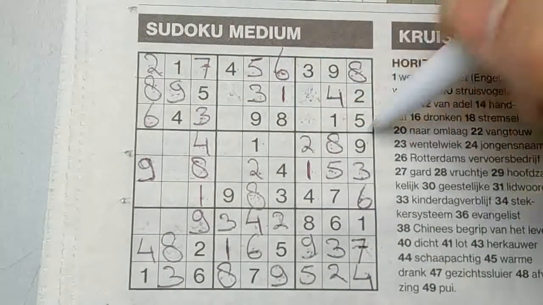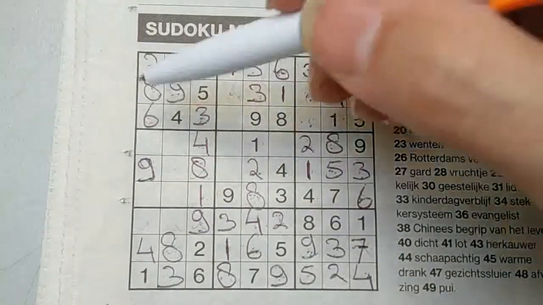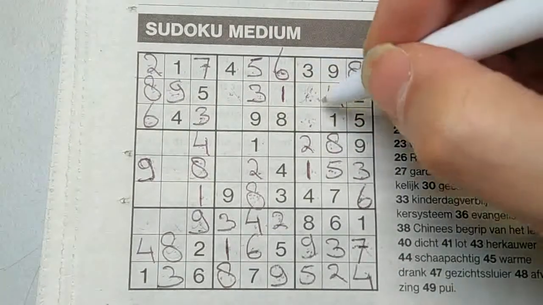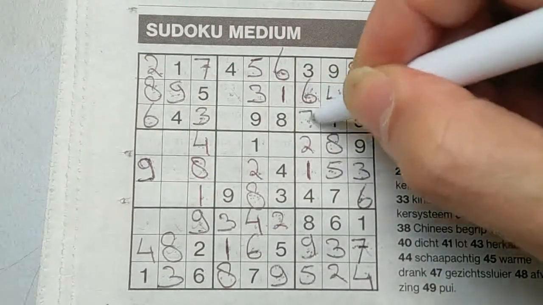Now 2 numbers left in this big square for the number 6 and 7. Now we have a 6 here, so no 6 there. 6 should be here, and the 7 goes there.